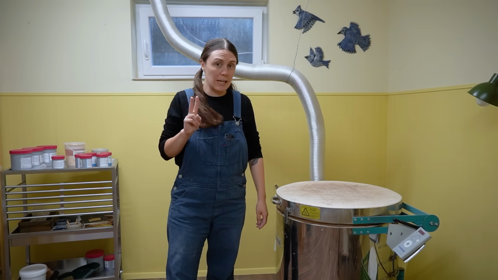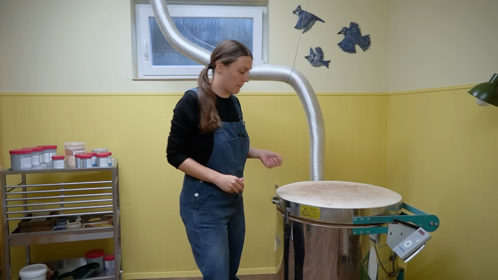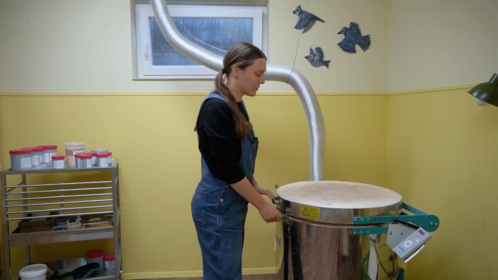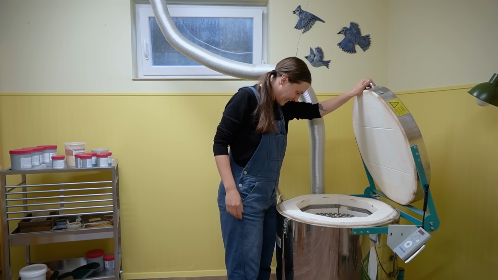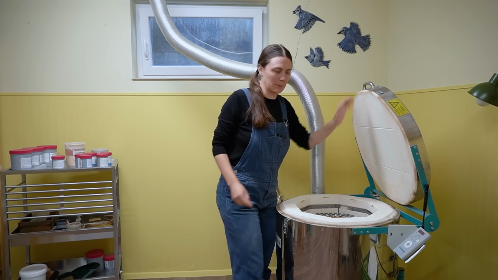Okay, well, it took 2 days for this kiln to cool because it's so jam-packed with basically every single kiln shelf that I have. Yeah, that's what I was worried about.